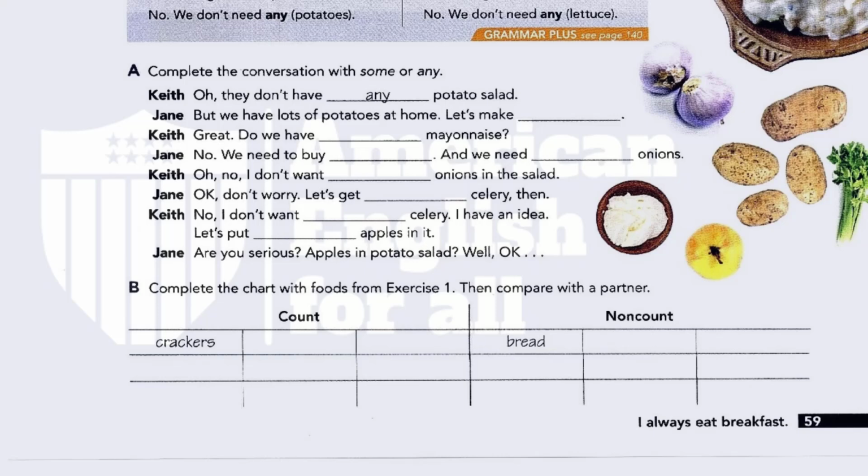Part A. Complete the conversation with some or any. Answers. Keith: Oh, they don't have any potato salad. Jane: But we have lots of potatoes at home. Let's make some. Keith: Great. Do we have any mayonnaise? Jane: No. We need to buy some. And we need some onions. Keith: Oh no, I don't want any onions in the salad. Jane: Okay, don't worry. Let's get some celery, then. Keith: No, I don't want any celery. I have an idea. Let's put some apples in it. Jane: Are you serious? Apples in potato salad?